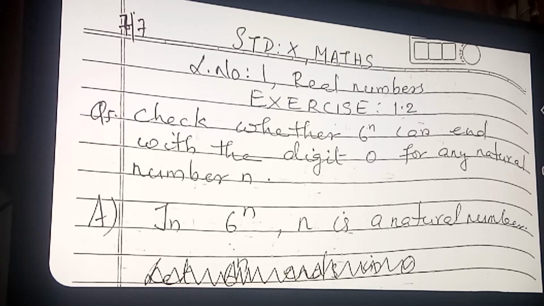Lesson number 1, real numbers, exercise 1.2. Up to 4 I explained, and this is the fifth sum. Check whether 6 raised to n can end with the digit 0 for any natural numbers n.